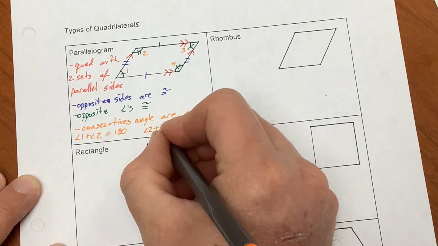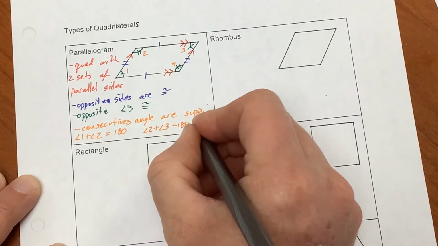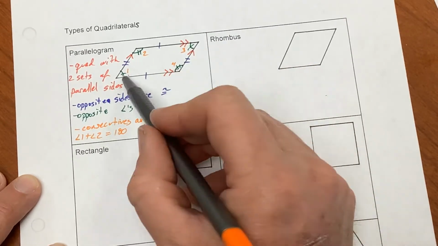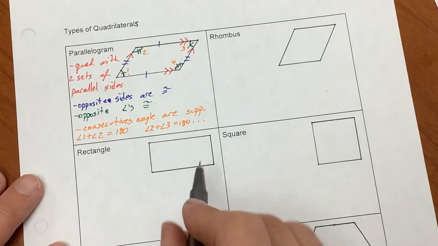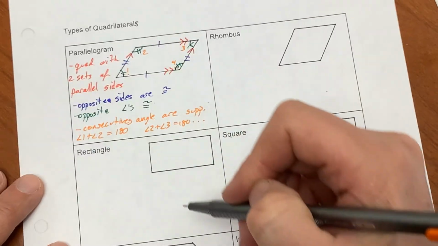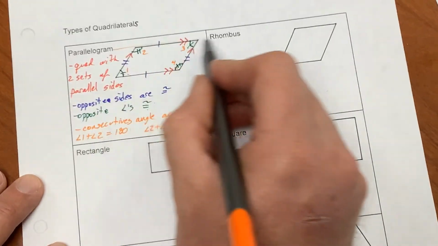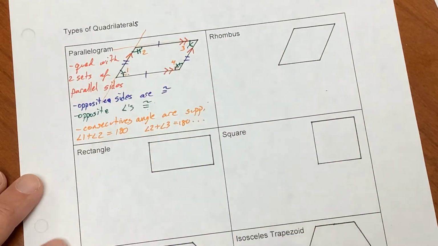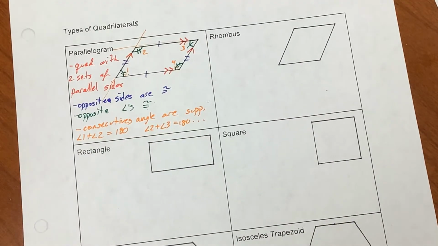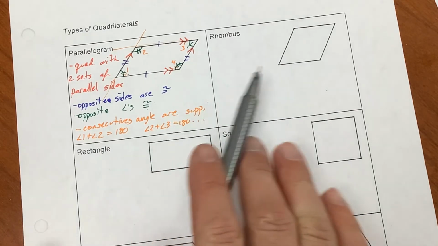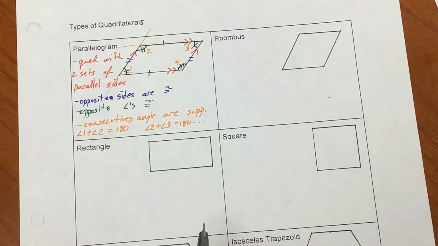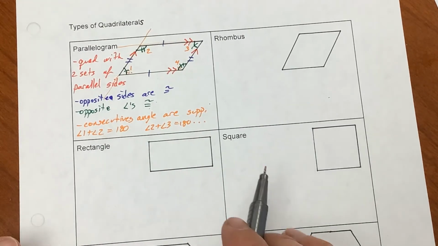Angle 2 plus angle 3 would equal 180. And we could go on. 3 and 4 add up to be 180, and 4 and 1. So if they're next to each other, they add up to be 180. And it all has to do with these parallel lines and transversals, which we learned a long time ago. So if I talk about this top and bottom line being parallel and this being a transversal, 1 and 2 would be consecutive interior angles, which we said are supplementary. So that's a parallelogram. And that's a big deal because a rhombus, a rectangle, and a square all fall under the idea of they are all parallelograms.